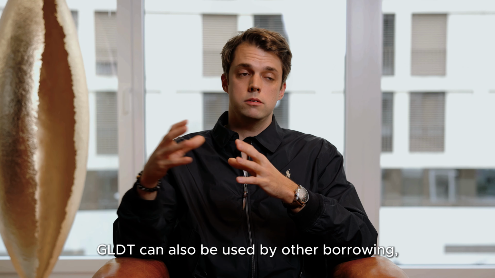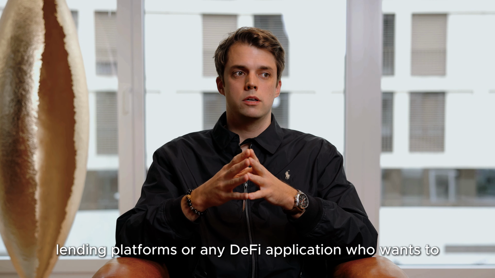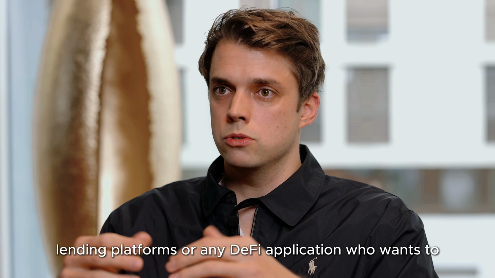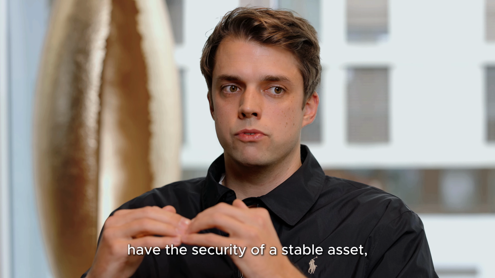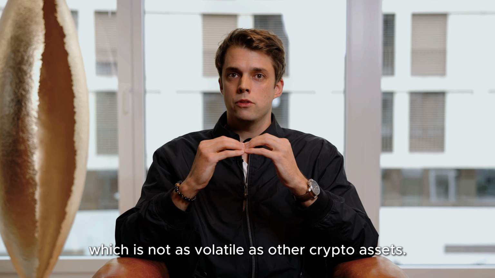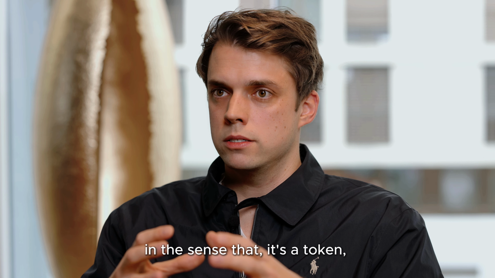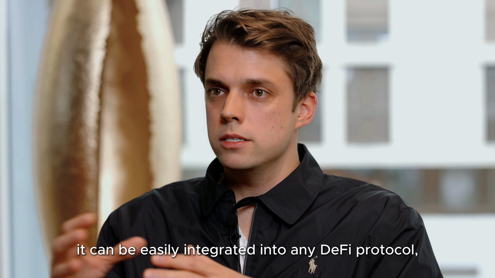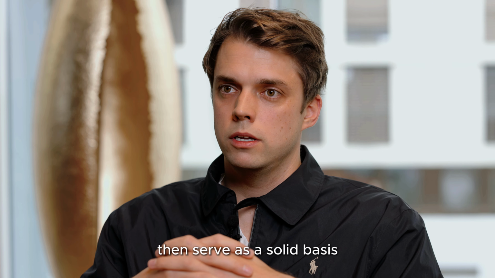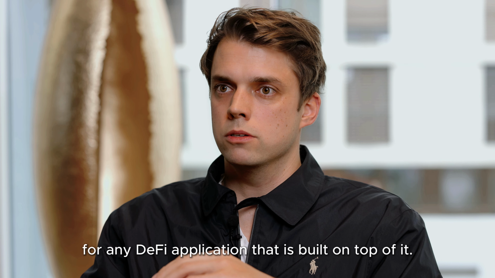But GLDT can also be used by other borrowing and lending platforms or any DeFi application that wants to have the security of a stable asset, which is not as volatile as other crypto assets, but with the same utility as a crypto asset. In a sense, it's a token that can be easily integrated into any DeFi protocol, and serve as a solid basis for any DeFi application that is built on top of it.